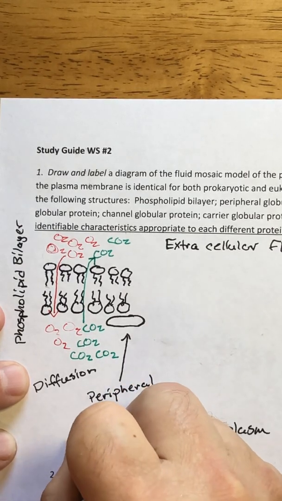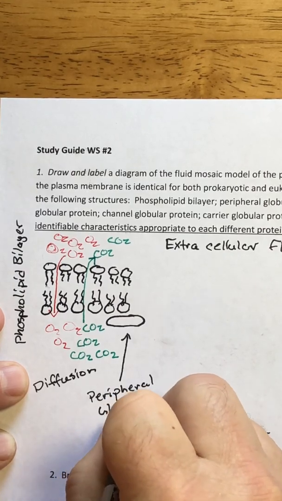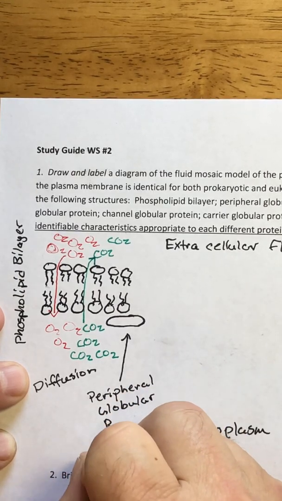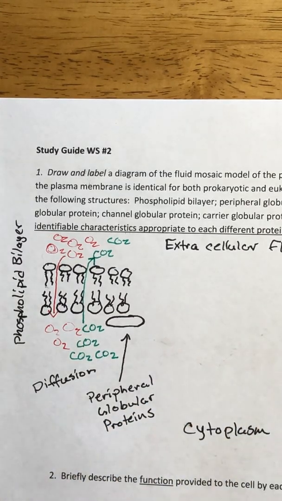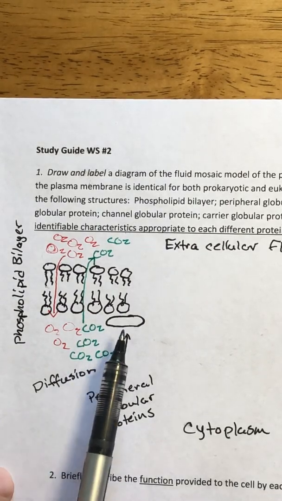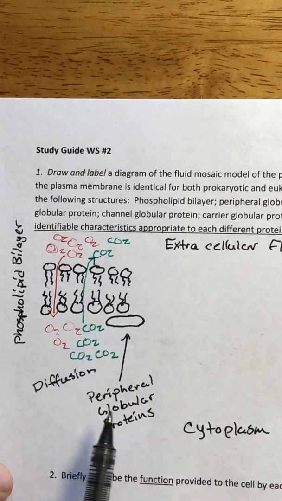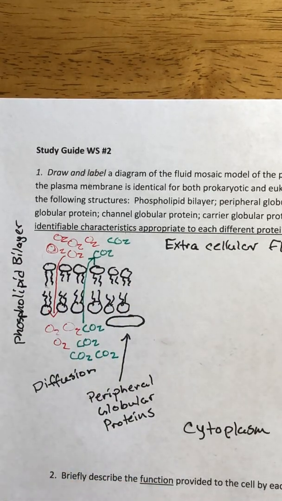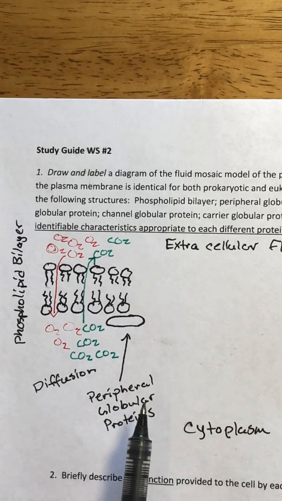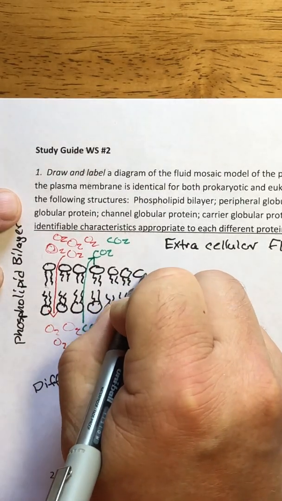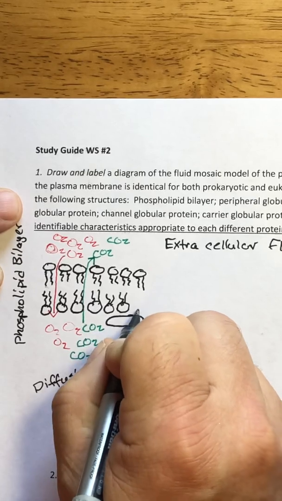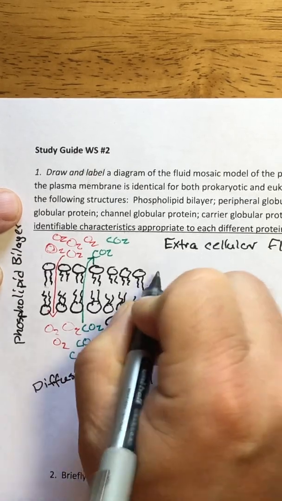peripheral globular proteins. And there's just one group or category of the peripheral globular proteins, and they're found on both sides of the phospholipid bilayer. So we could draw them out here as well if we had a little bit more room. But they could be attached to either the extracellular fluid side or the cytoplasm side. They provide structure and support basically for both sides of the phospholipid bilayer.